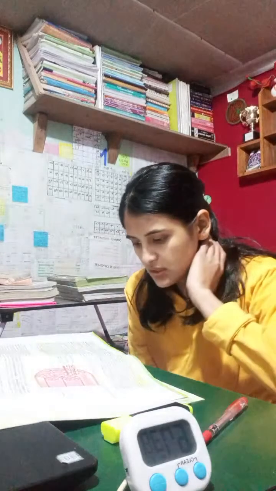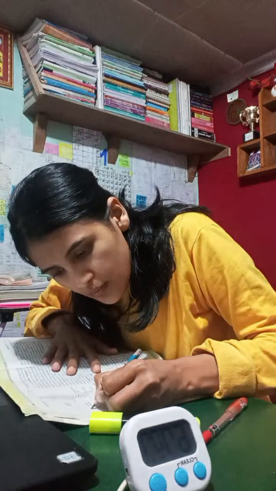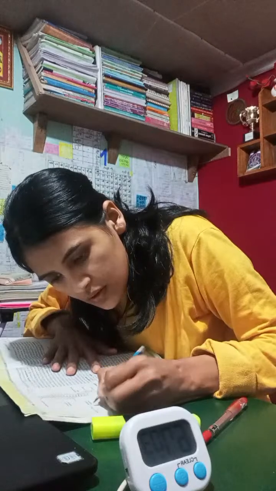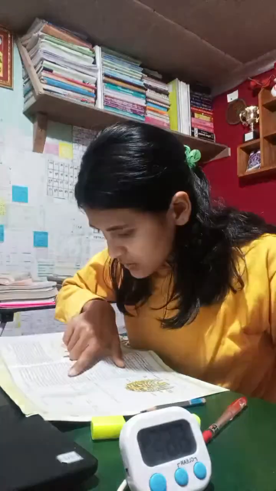Lumbar vertebrae are found in which region: hip region, thorax, neck region, abdominal region, lumbar sacrum? I think the abdominal region. Number 5.